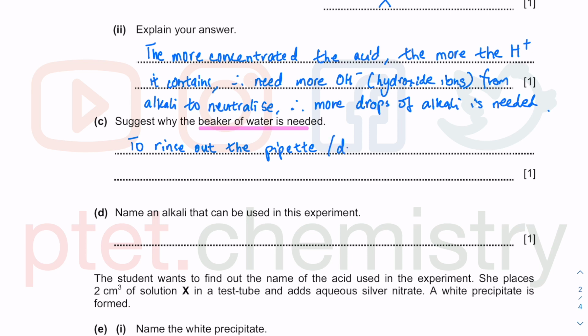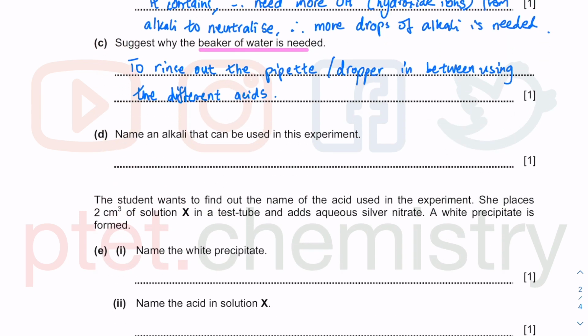Or you can say the dropper, in between using the acids. In between using the different acids, you have to rinse out, just like when you use a scooper to take out some ice cream. Before you go to the next flavor, you have to rinse out the different flavor of the ice cream, just like that.